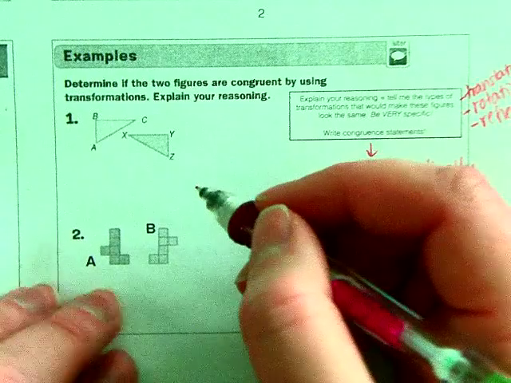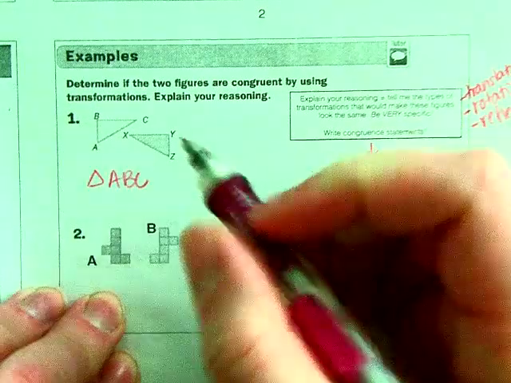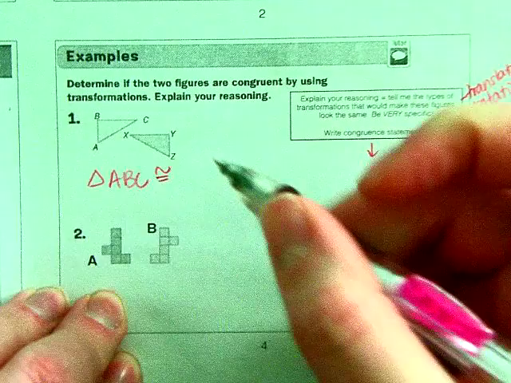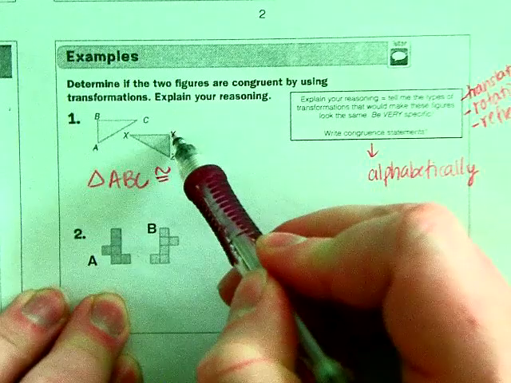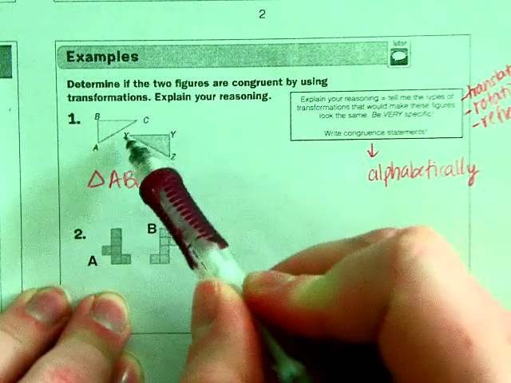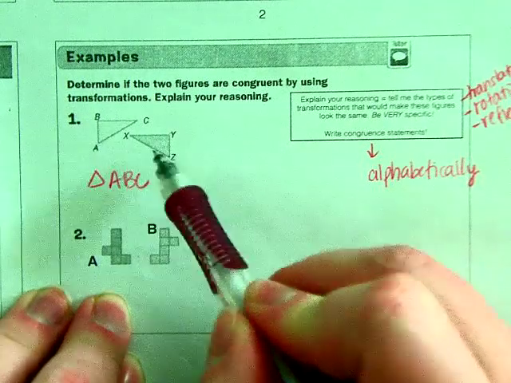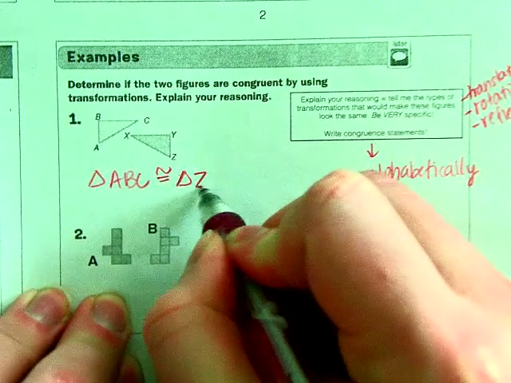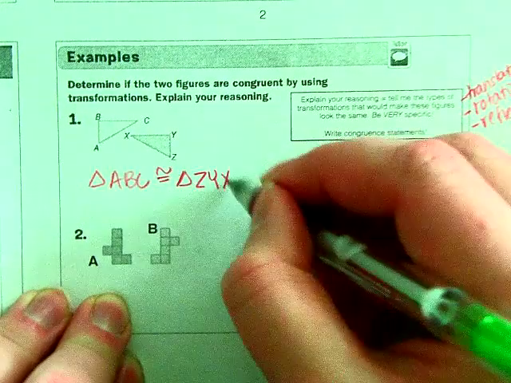So in this one, we would write that since these look the same, we would write triangle ABC, going alphabetical, is congruent, use that symbol, to, well, B and Y definitely go together. And so we have to decide if C goes with X or with Z, and they look the same here. So A has to go with Z. Triangle Z, and then the right angle looking thing, and then X.